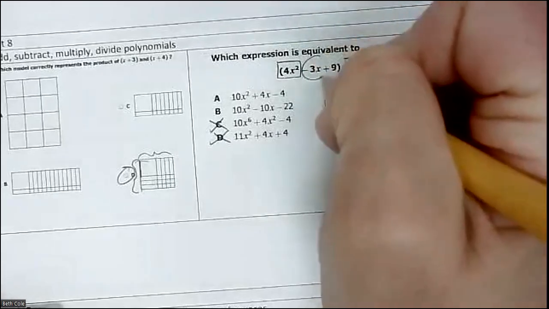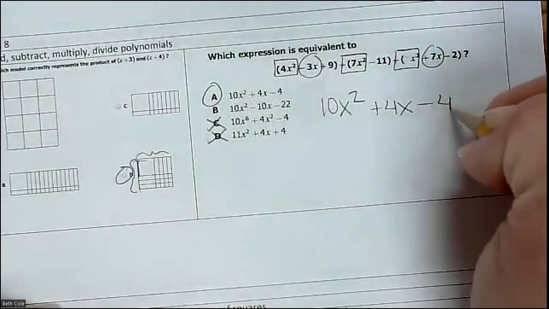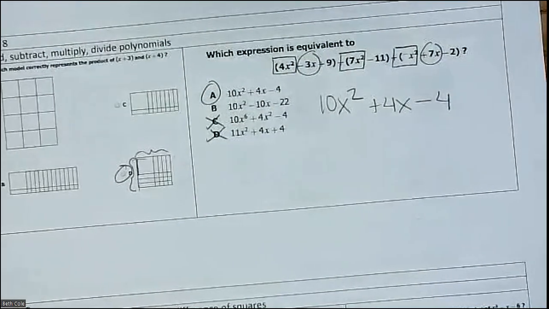You can get rid of those. All right, next we have negative 3x plus 7x. So plus 4x. And actually you can go ahead and pick your answer at that point, which is the one that has the plus 4x. A. Now, if you did the last part of it, you would get minus 4, but your answer is A.